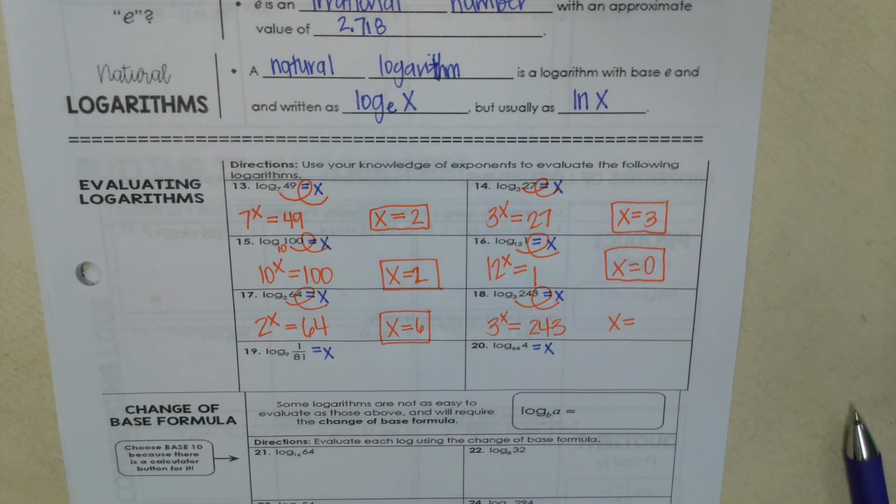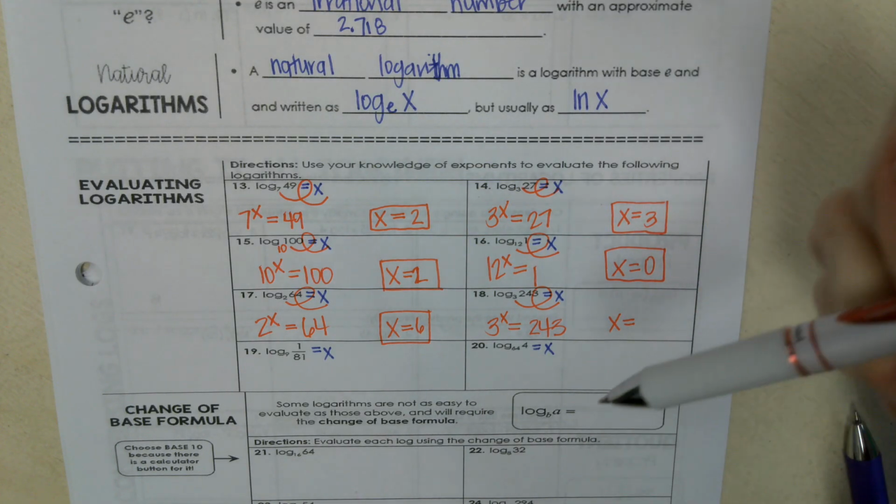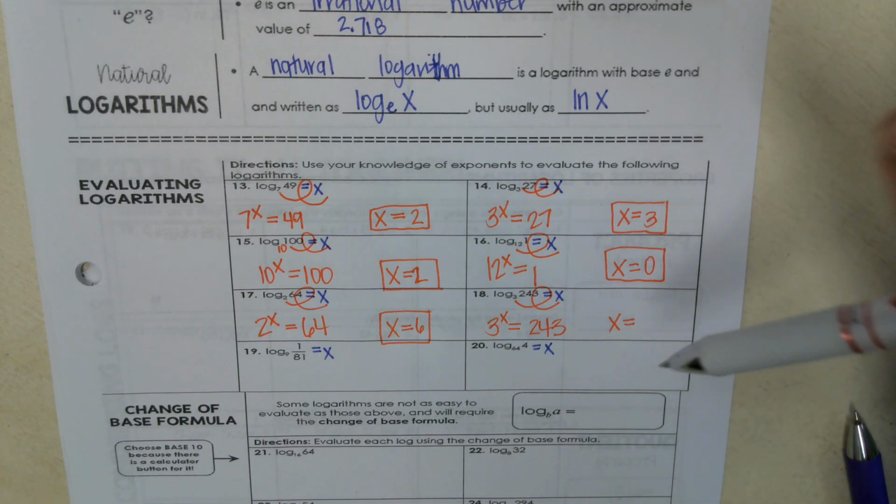Okay, don't shout any answers out, but play around with this for a few moments and see if you can figure out what my exponent would need to be here. Don't shout anything out. Give everybody just a minute.